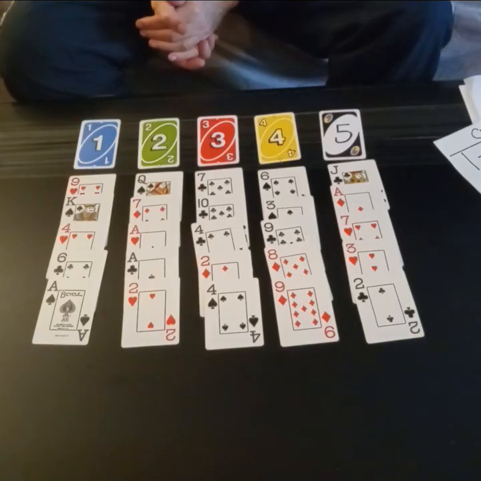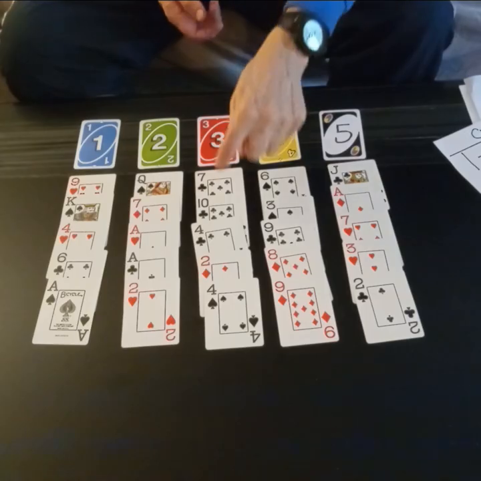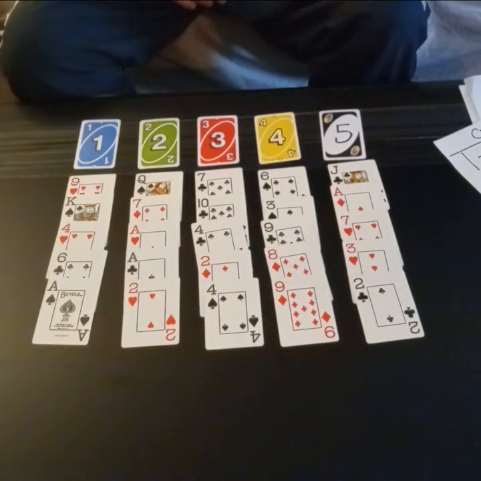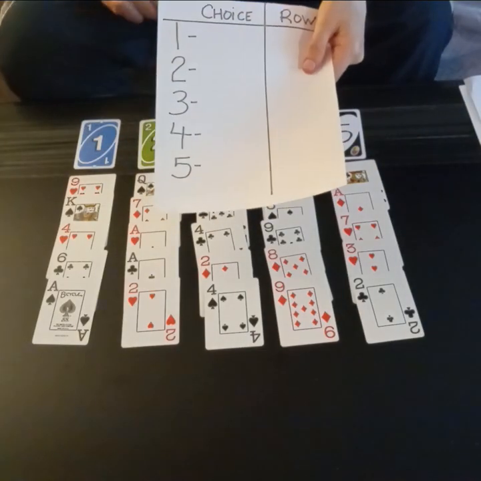And so it's at random. These are the cards in row 1. These are the cards in row 2. These are the cards in row 3, row 4, and row 5. Now I need for you to get that paper back again where you have your 5 choices written.